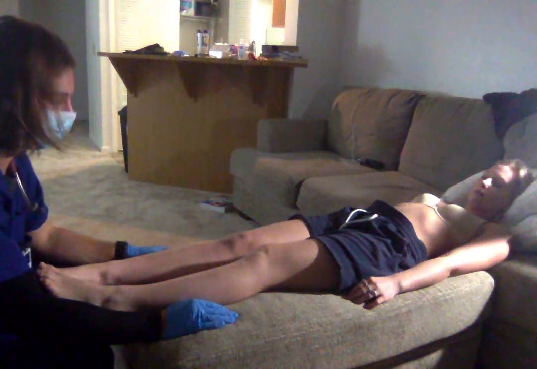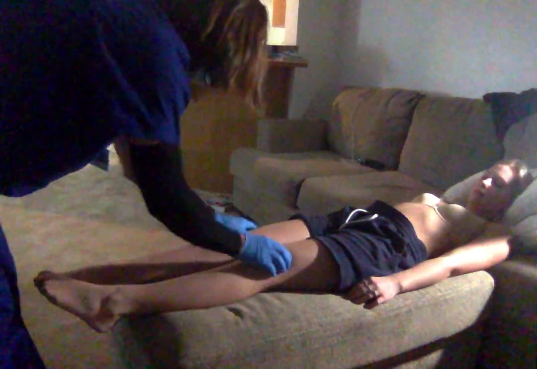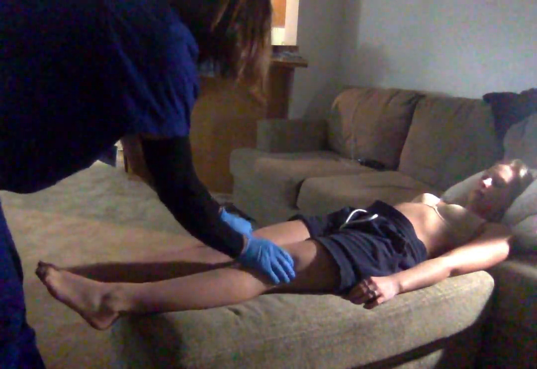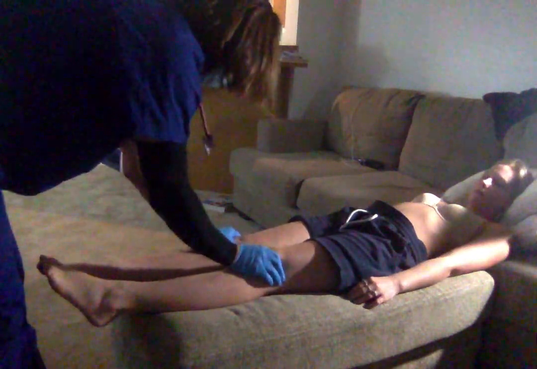Next, I'm going to check for any edema and swelling. So, check for edema. I'm just going to go ahead and squeeze down.